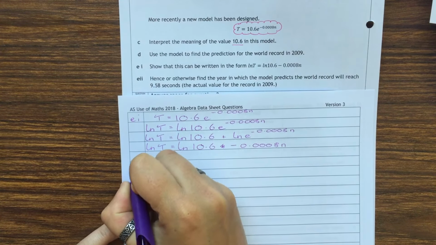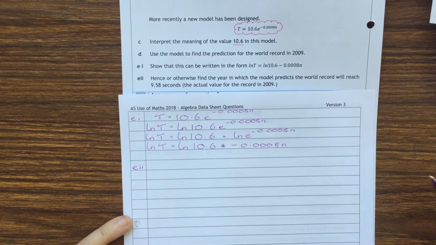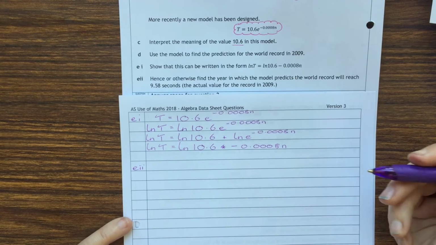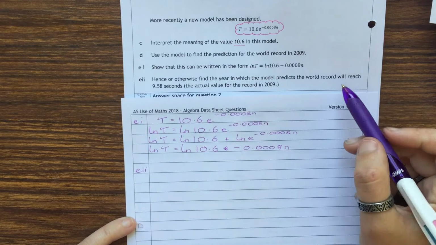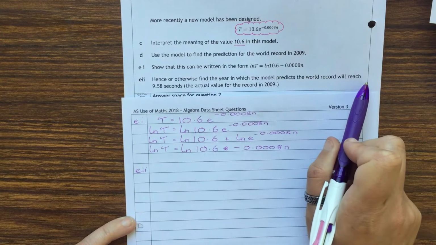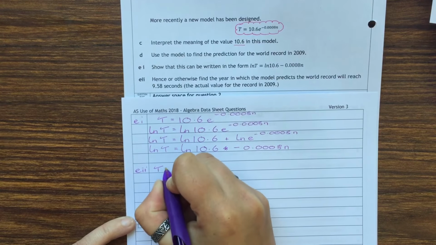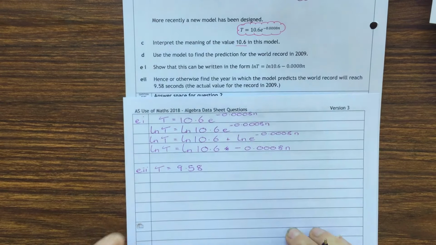Hence or otherwise. Hence or otherwise basically means this is the most sensible way to do it, but if you've got another way that works, that's fine. So we want to find the year in which the model predicts it's going to reach that, so t equals that.